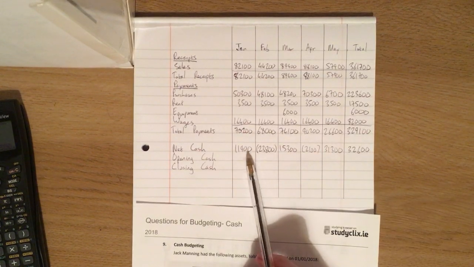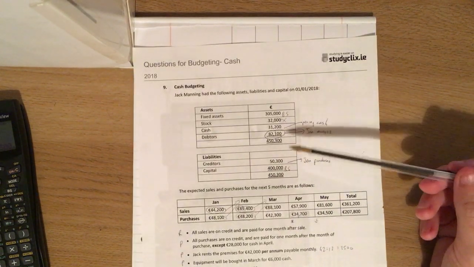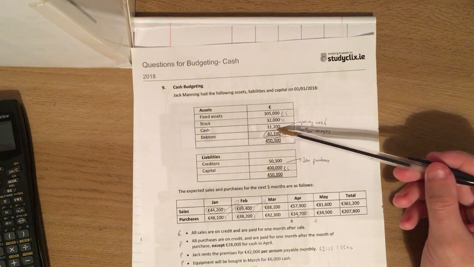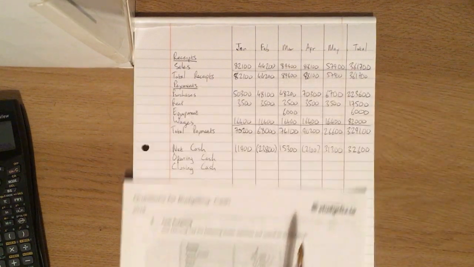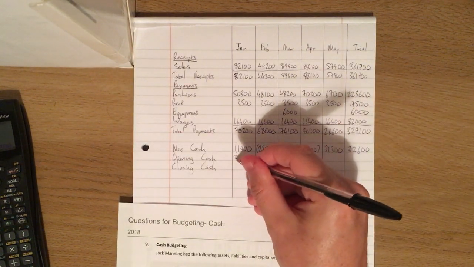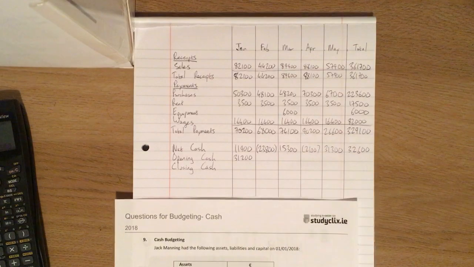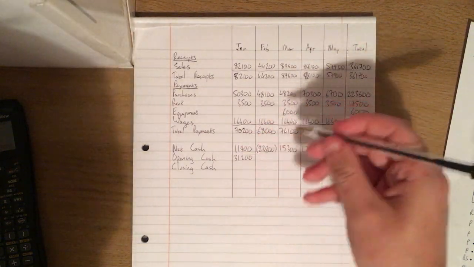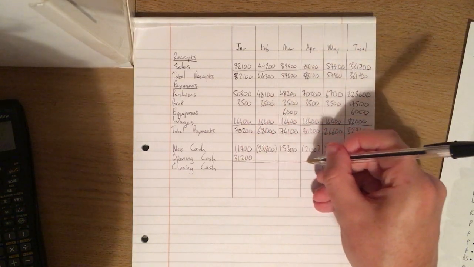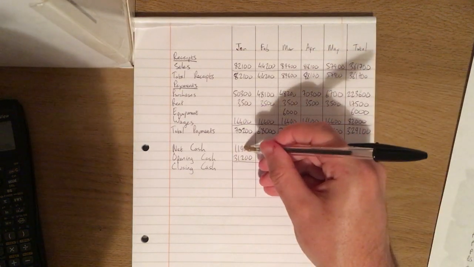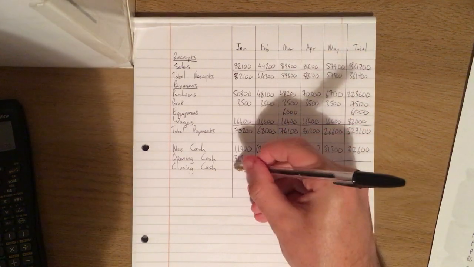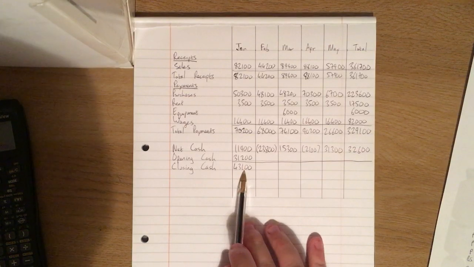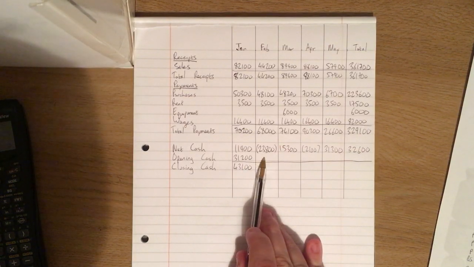Opening cash then at the very start. Okay, so you're going to get that from the list of assets they gave you. Okay, so on the 1st of January you had 31,200 in cash, so that's where that's coming in. And then it is net cash plus opening cash gives you closing cash. So 11,900 plus 31,200 is 43,100. The closing cash in January is then the opening cash in February.